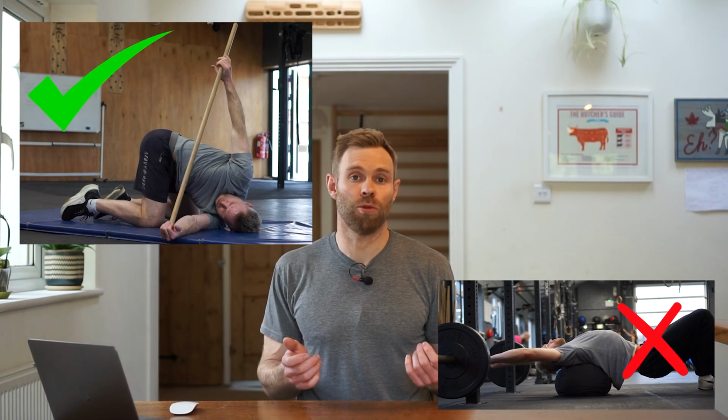Today, I'm going to defend the counterintuitive hypothesis that the best way to improve thoracic extension is actually by targeting rotational movement, so twisting movements.